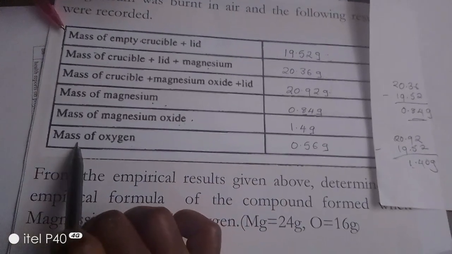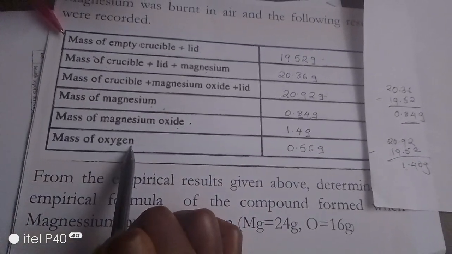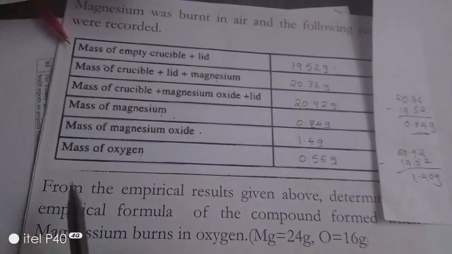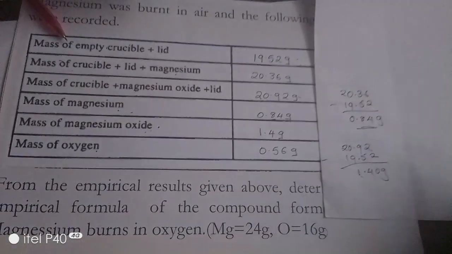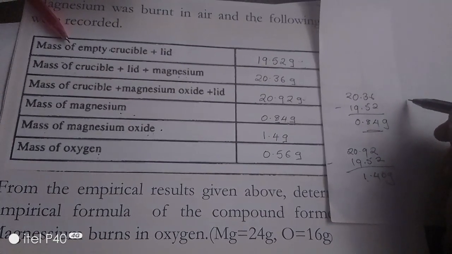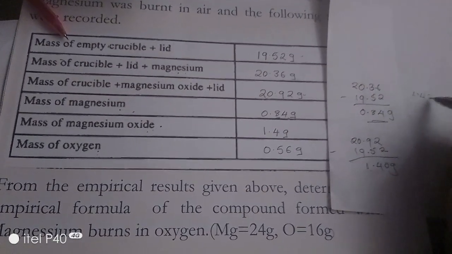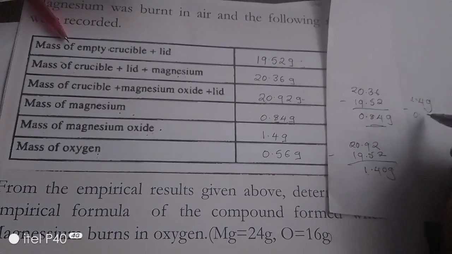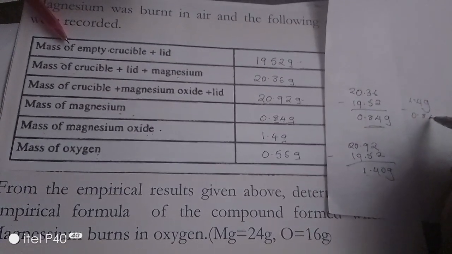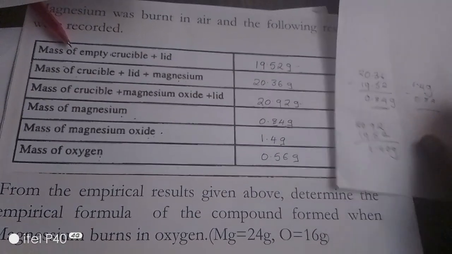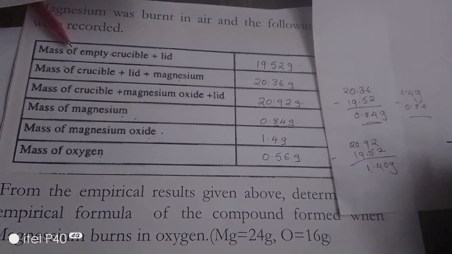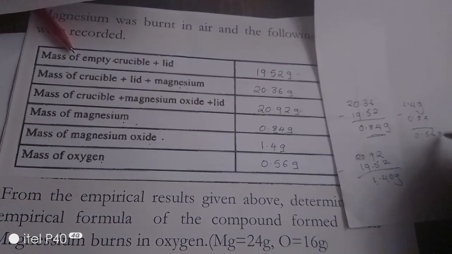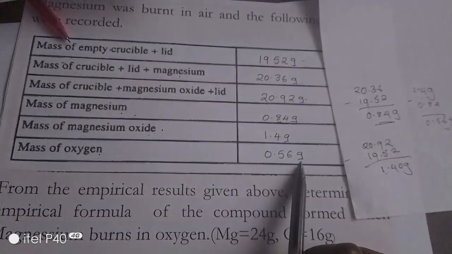Then finally, calculating the mass of oxygen, we were taking the mass of magnesium oxide minus mass of magnesium. So that was 1.4 grams subtract 0.84 grams. So that was giving us 0.56 grams. So mass of oxygen was 0.56 grams.